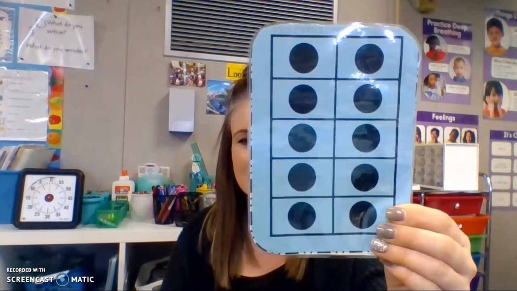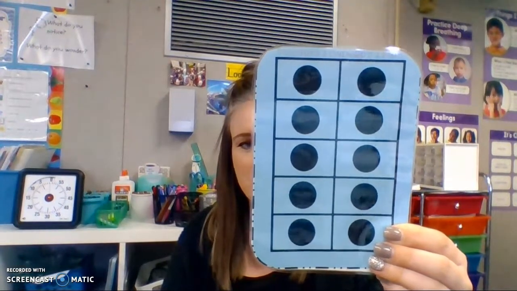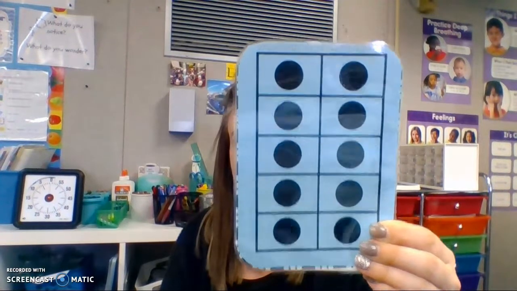Do you see that the 10 frame is completely filled up with dots? That means we can look at that quickly and know that there are 10. 6.